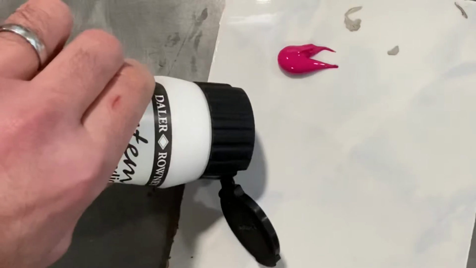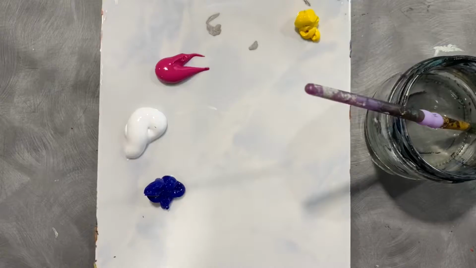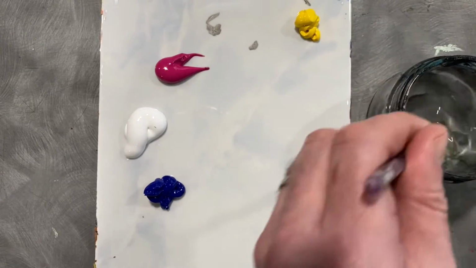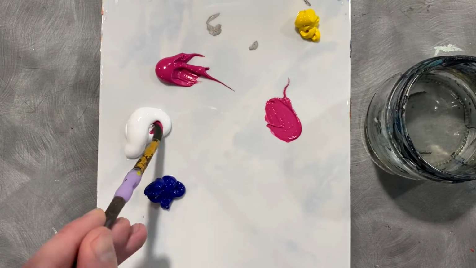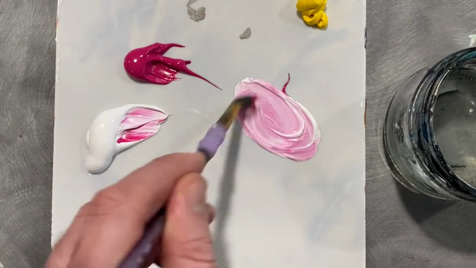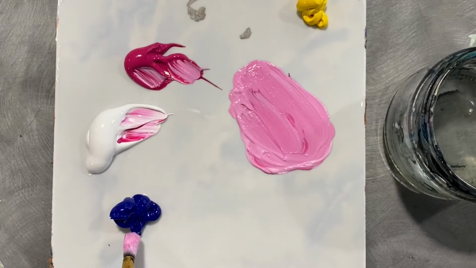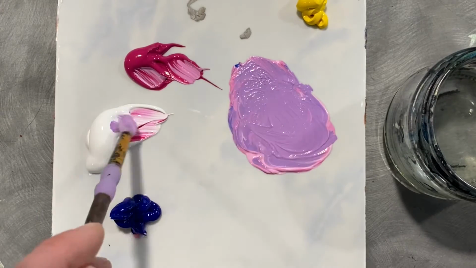Now I'm using some colours. I'm using magenta, white, a blue and a yellow. And these colours are acrylic paints. Now, if you look at Michael Craig Martin's work, he tends to use very pastel-like colours, which means we're always going to add white into each colour that we do, and make sure that they are relatively opaque.